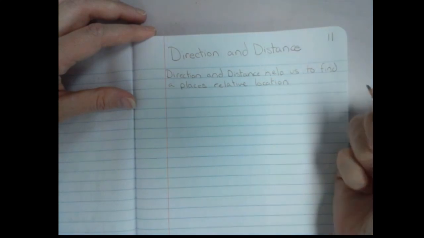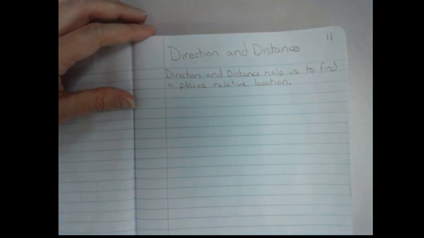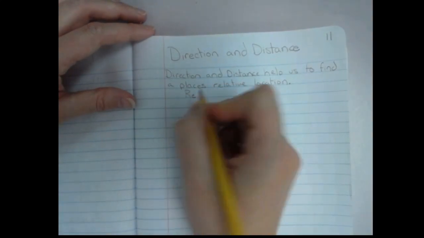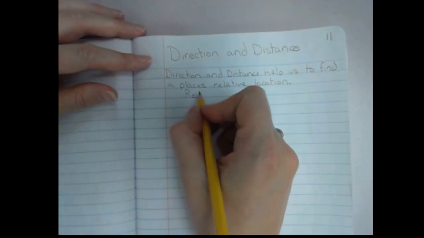Now, we talked about relative location in our previous set of notes, but I'm going to give us a second definition, because it's always good to have more than one definition for a word because it will help us to understand its meaning a little bit more.